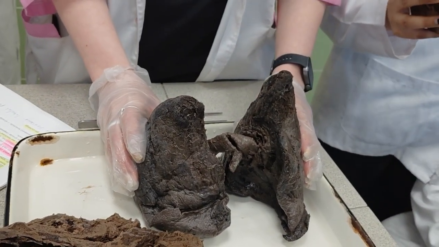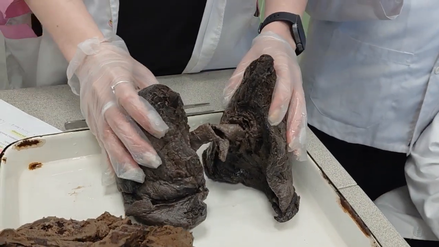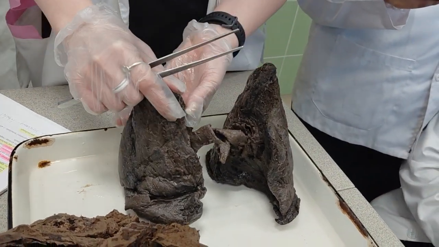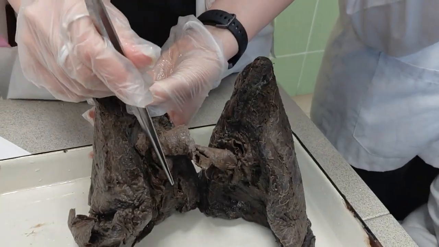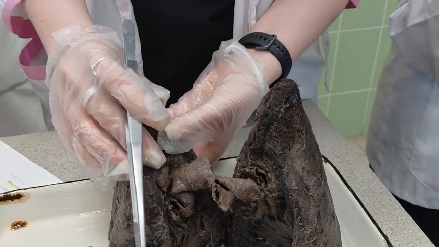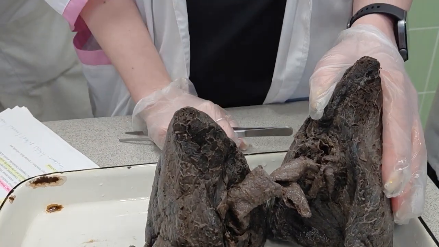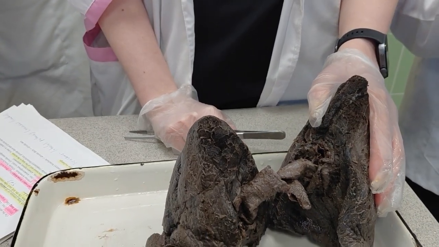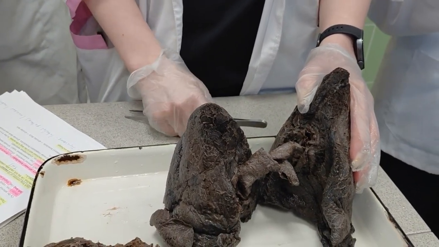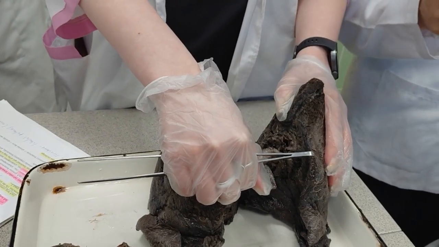Then we have the anterior and posterior border, and on the facies mediastinalis we can see the hilum pulmonis and the radix pulmonis. The radix pulmonis is the bronchus, artery and vein that enter and exit at the hilum pulmonis.